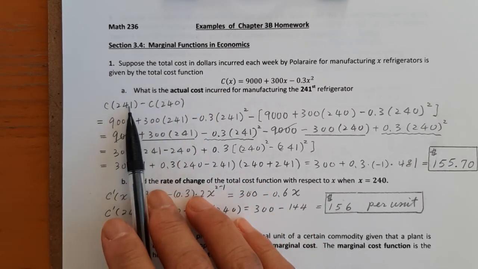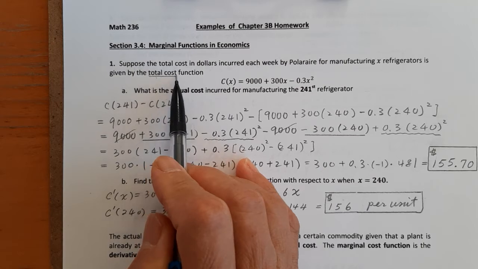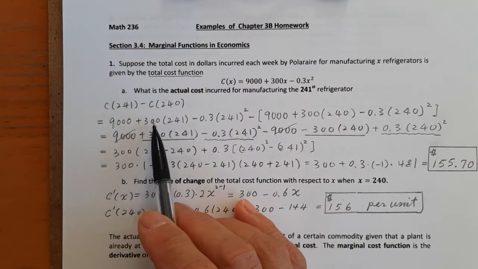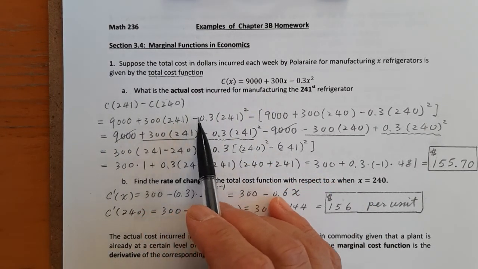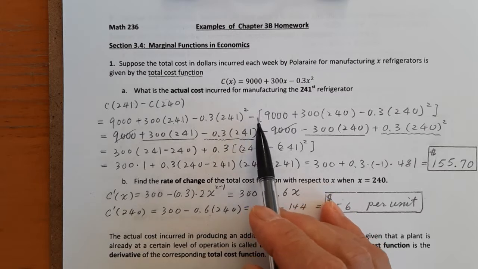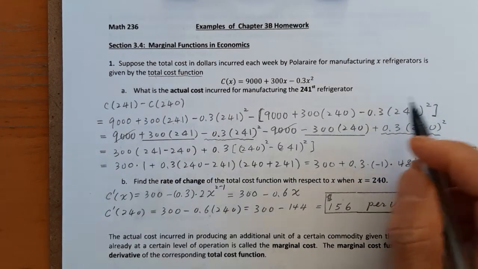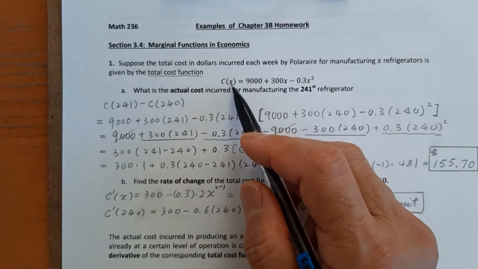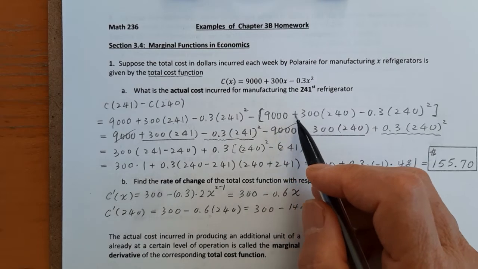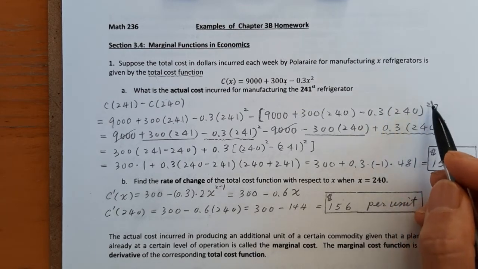So x use 241, plug into the total cost. It's 9,000 plus 300 times 241 minus 0.3 times 241 squared, minus the total cost with x replaced by 240: in parentheses, 9,000 plus 300 times 240 minus 0.3 times 240 squared.